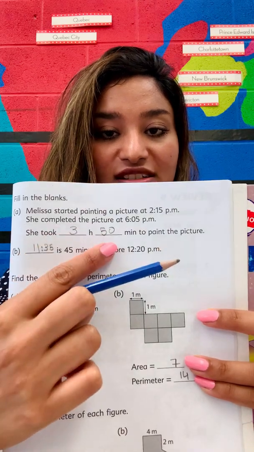So we moved our minute hand from 3, and it was 5 minutes, 10 minutes, 15 minutes, 20 minutes, 25, 30, 35, 40, 45, 50. So that means we have 3 hours and 50 minutes, and that's how long Melissa took to complete her painting, okay? So 3 hours and 50 minutes.